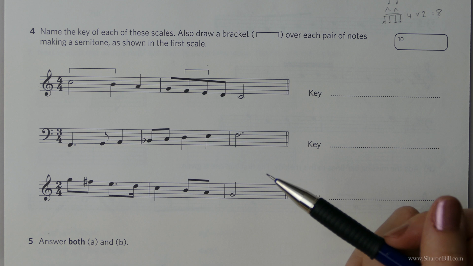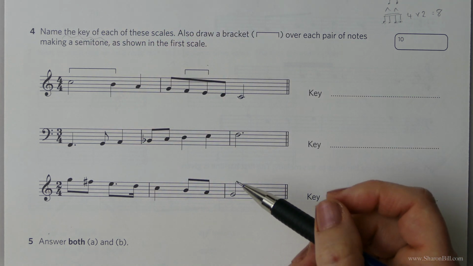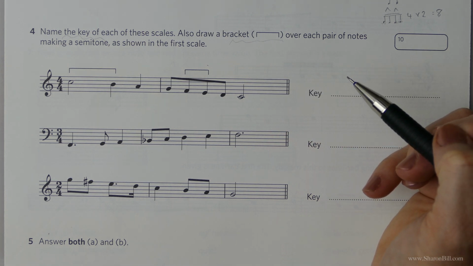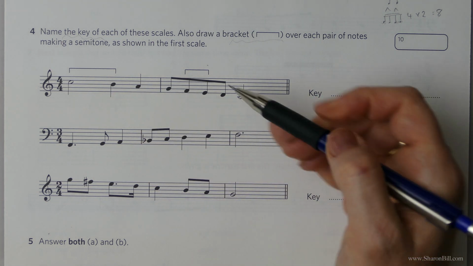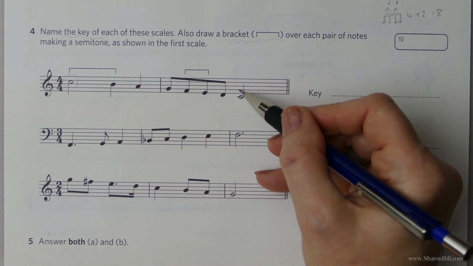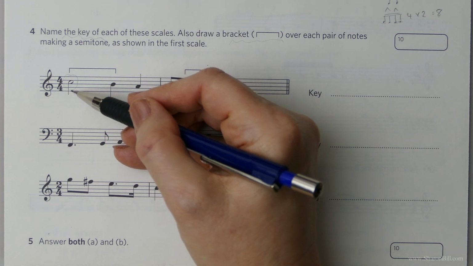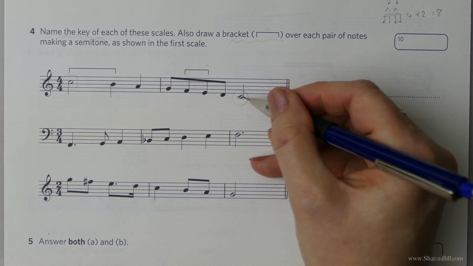However, there are other clues to help you. Our first job is to name the key, and then we're going to draw the bracket over the notes, which are semitones. Now, this must begin and end on the tonic, so this gives us the key. We're in the treble clef, and the space is spelled FACE, F-A-C, so we know it's got to be C, and it ends on middle C.